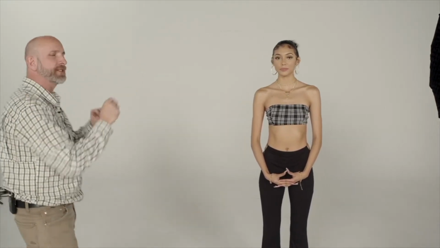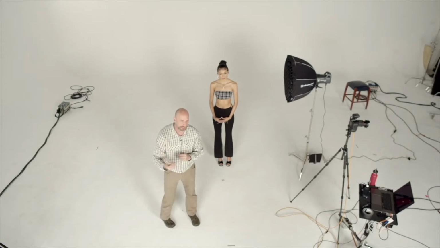All right, we are going to do an exercise I love to call finding the light. It's a great way to look at and understand the relationship between your camera, the light, and the model, and having great communication in creating portraiture.